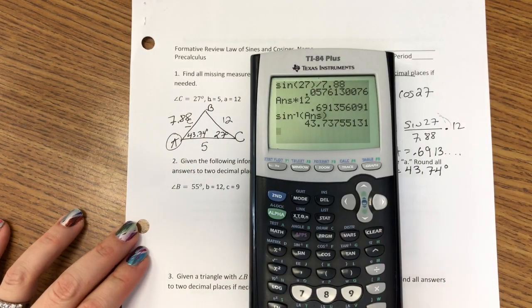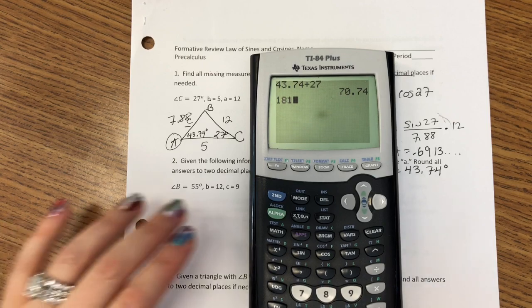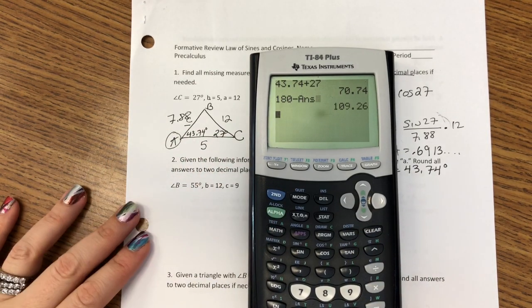And we know that all the angles add up to 180. So the missing angle B is 109.26.